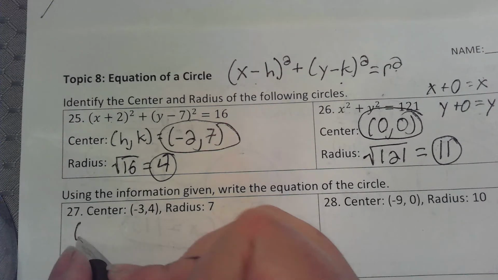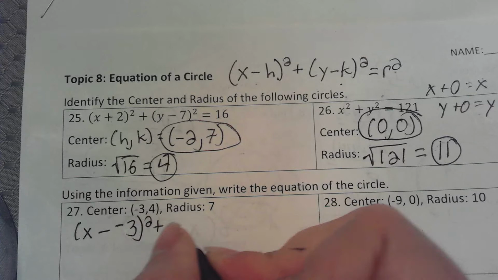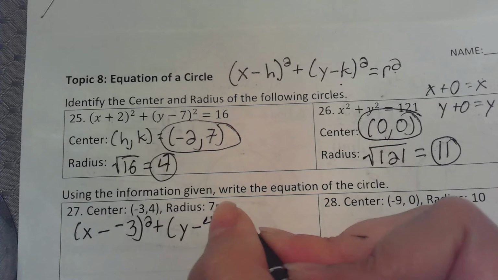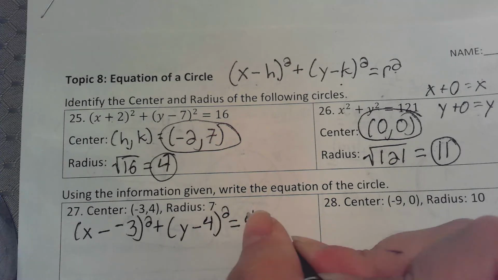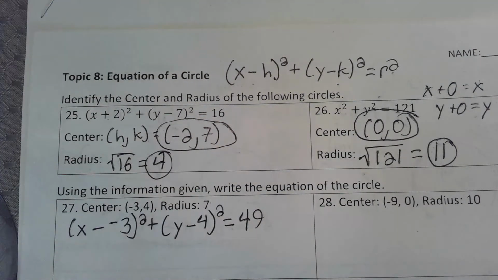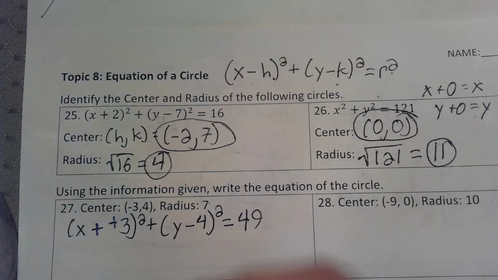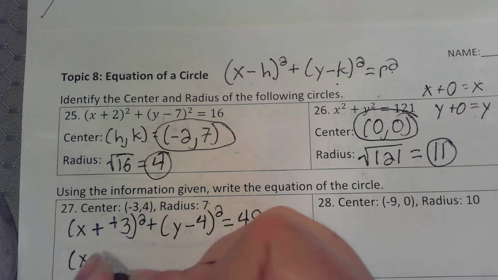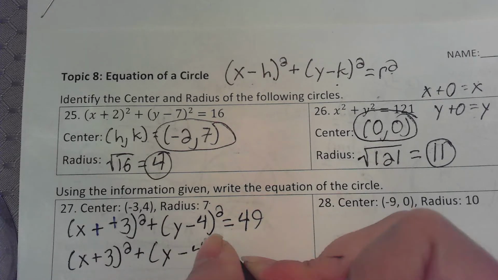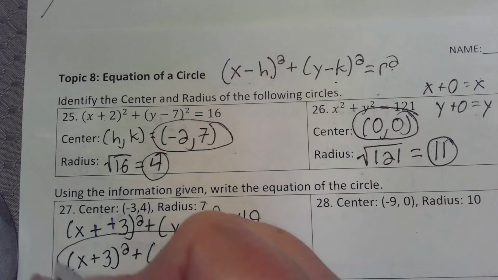So we're going to have x minus negative 3 squared plus y minus 4 squared is equal to 7 times 7, which is 49. Remember, it's the radius squared. On this one, remember, everybody, we can do keep, change, change. So now it becomes x plus 3 squared plus y minus 4 squared is equal to 49. And that would be our equation of the circle.